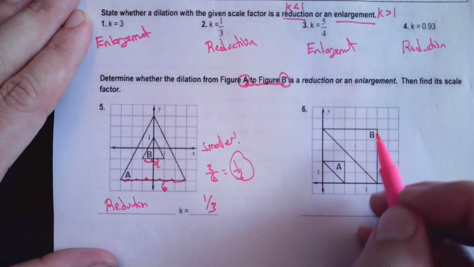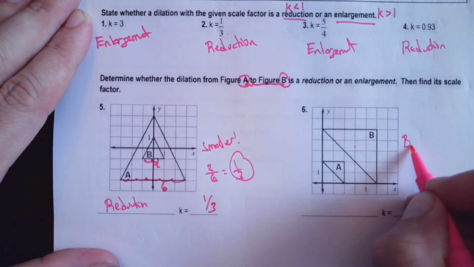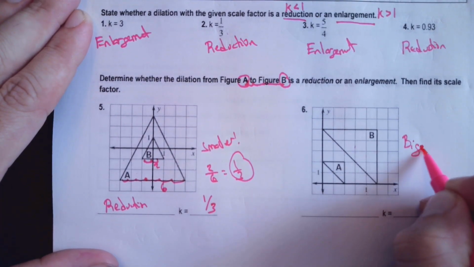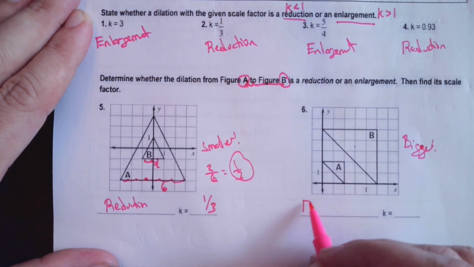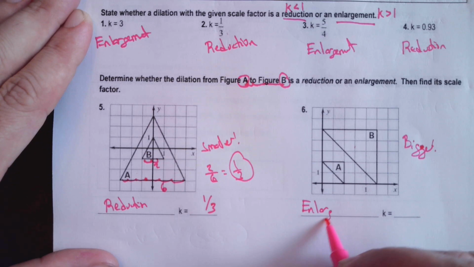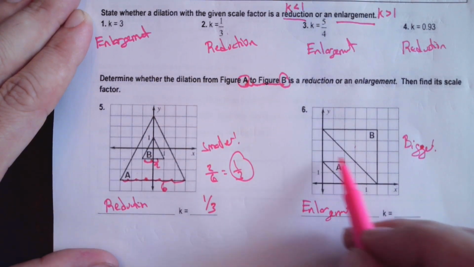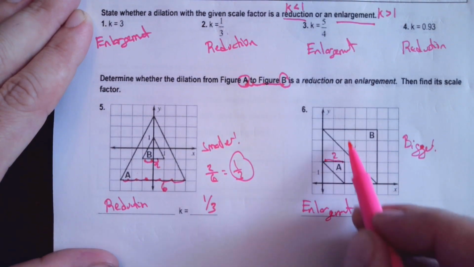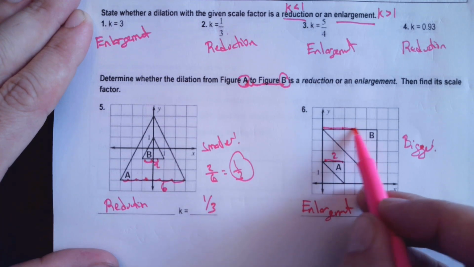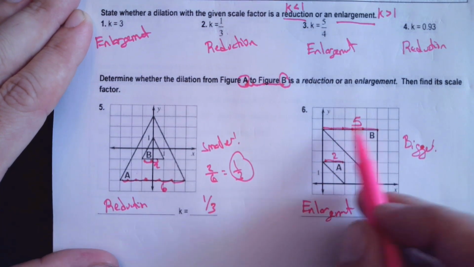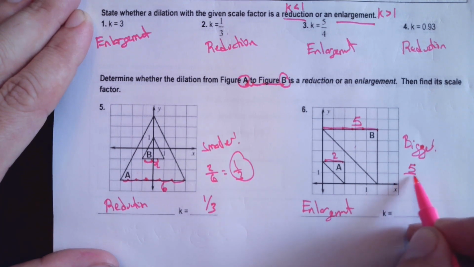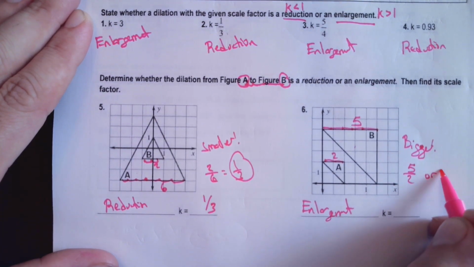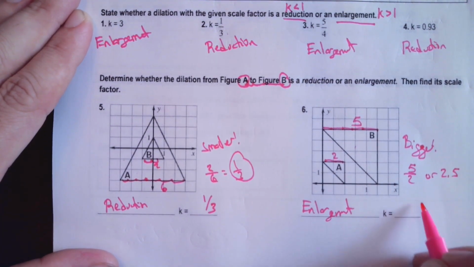Let's do one more. I think A to B, that's bigger. So it is an enlargement. And now how much? So 1, 2, and then 1, 2, 3, 4, 5. So since we're getting bigger, that's going to be 5 over 2, or you can say 2.5, either way.